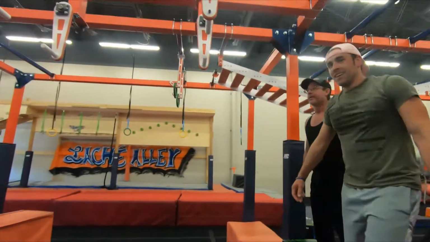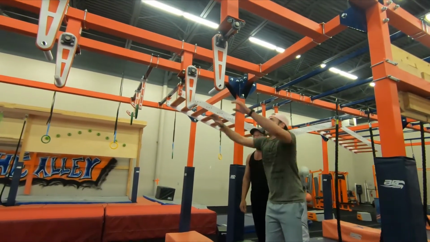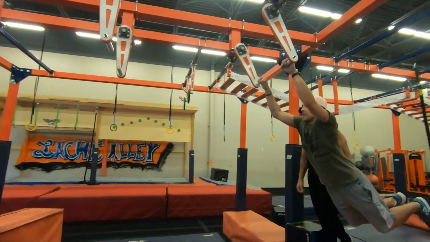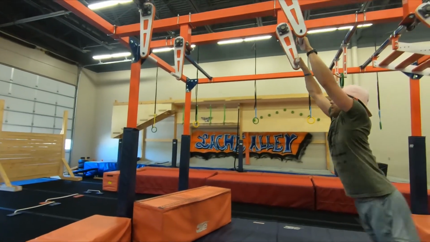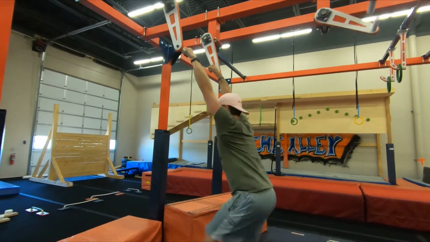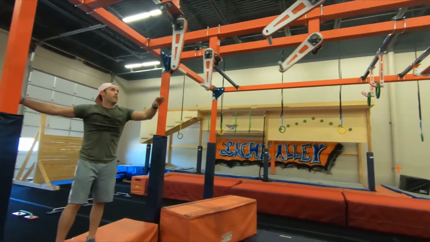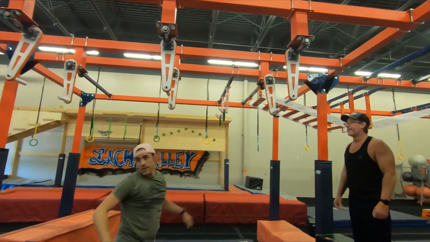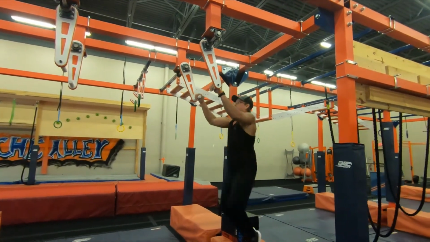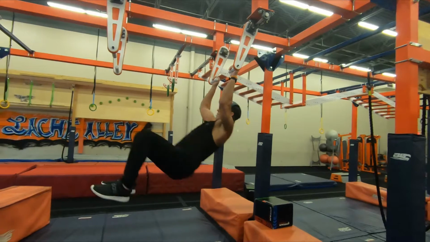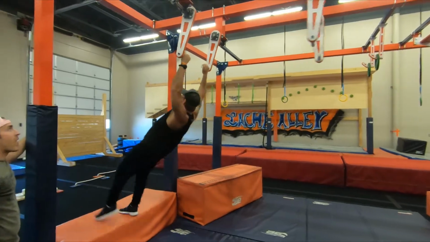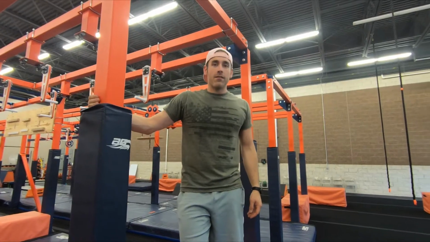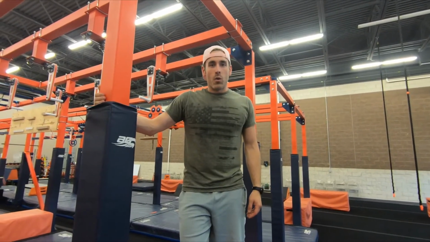Next obstacle, the close swirls. Clear. After the squirrels, we have, for intermediate, the 12-foot warped wall.